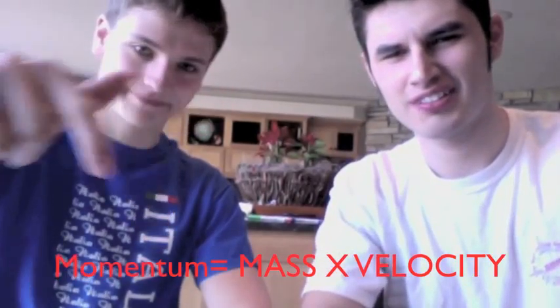Okay, so I think I'm understanding this a little bit better, but is there a way we can write it in math terms? I'm good at math. Alright, let me explain it a little differently here. The formula for momentum is equal to mass times velocity. Oh, like it says right there? Right there. That makes sense.